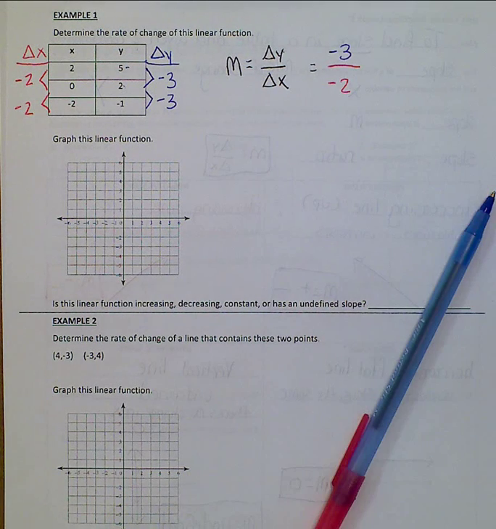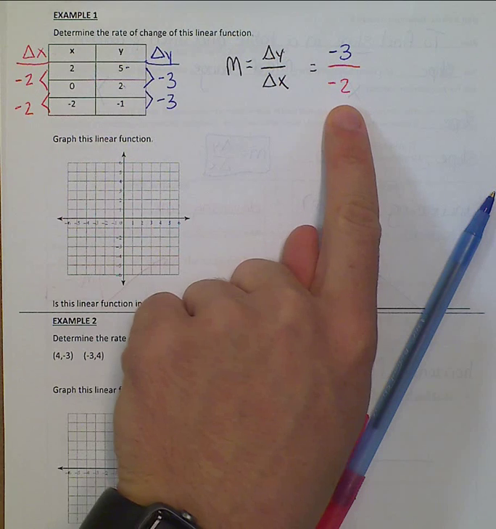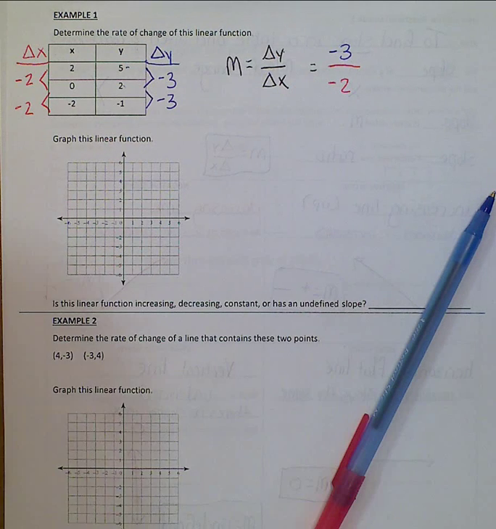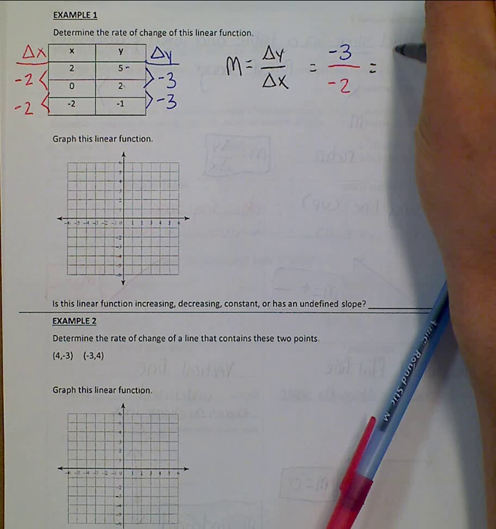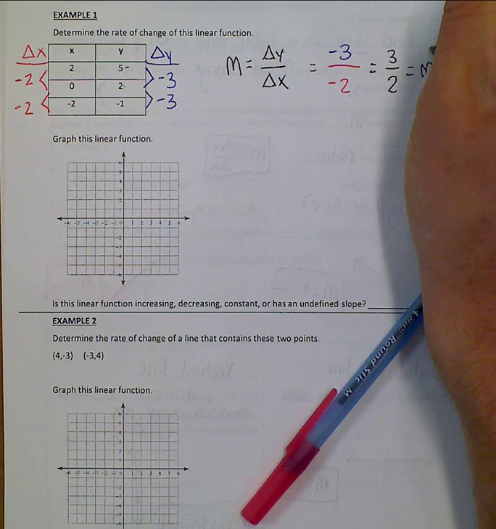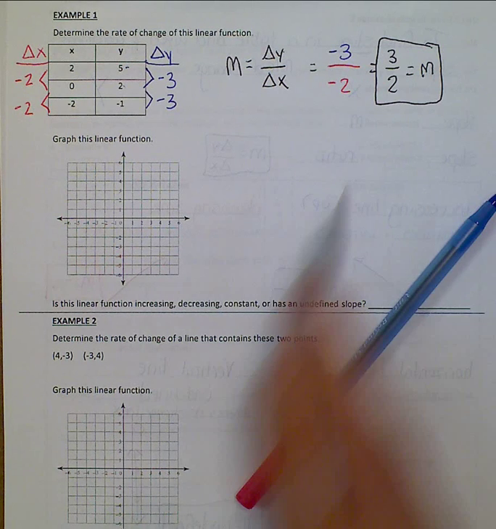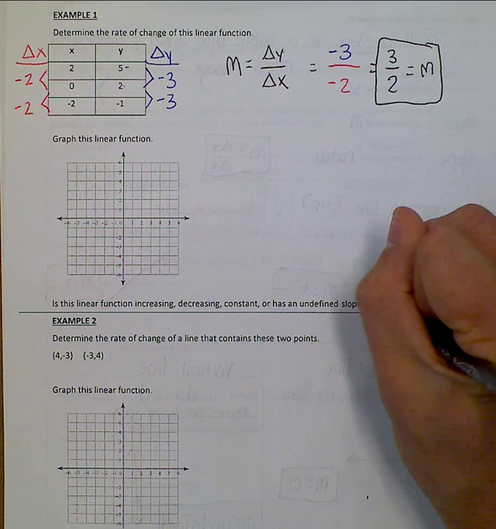Remember from the first unit, same signs is going to lead to a good answer. Good is meaning positive. We can actually change this to our final answer of slope, or the rate of change of this table, is 3 over 2. And because that's a positive value, we know that if we graph this line, it's going to be increasing.